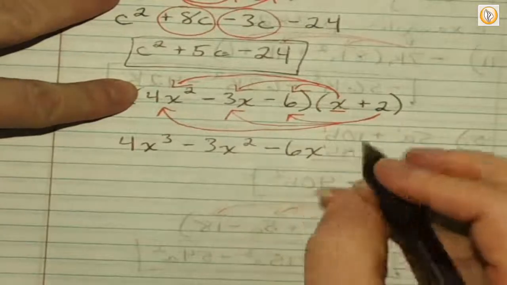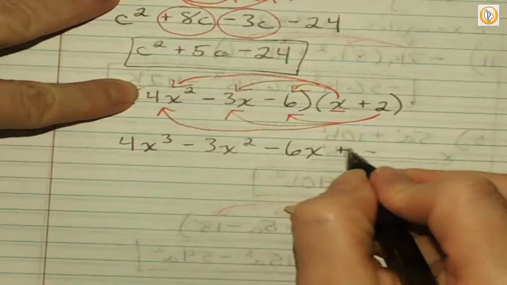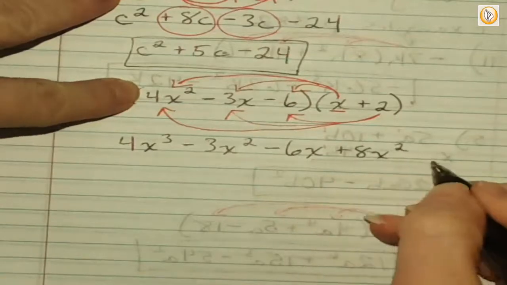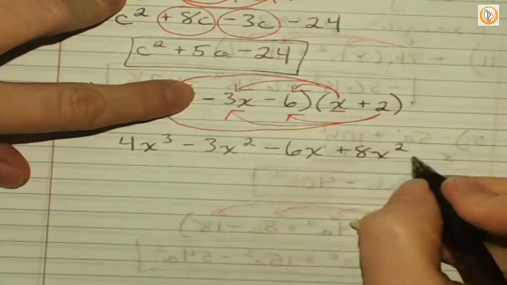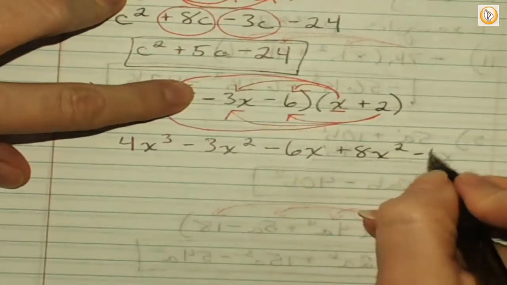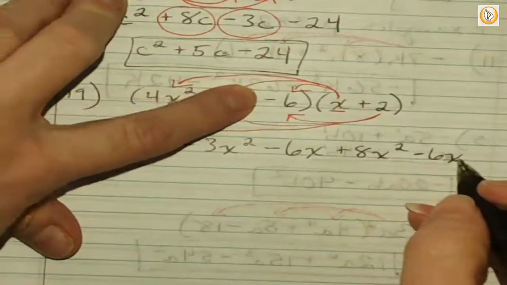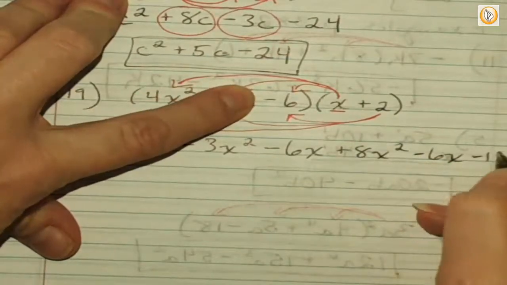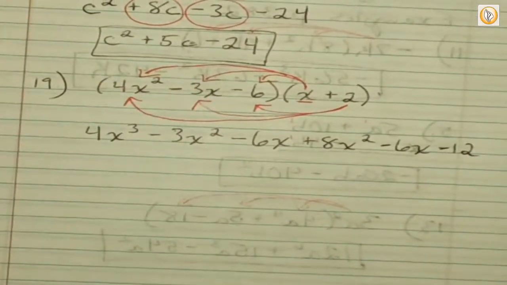Two times 4x squared is what, Keith? 8x squared. Perfect. Let's see. Miranda, 2 times negative 3x. And then Chap, 2 times negative 6. Negative 12. Now we combine our like terms. Let's see, Morgan, what are my like terms?